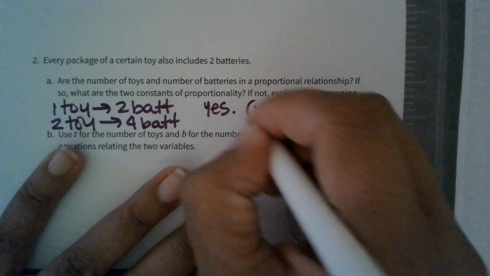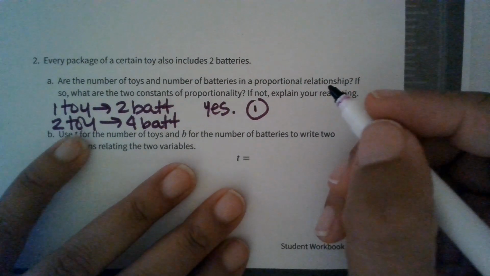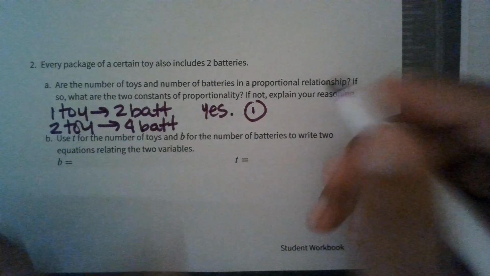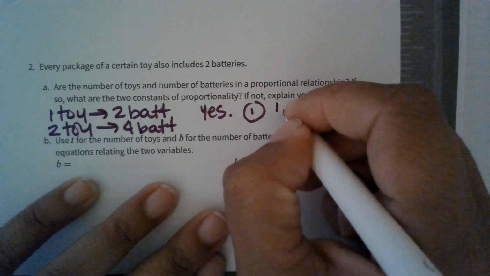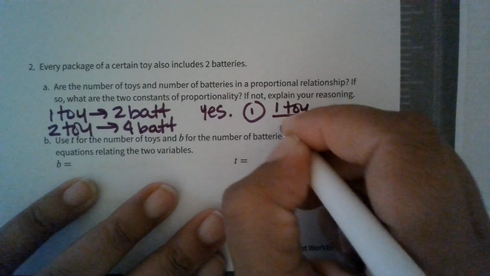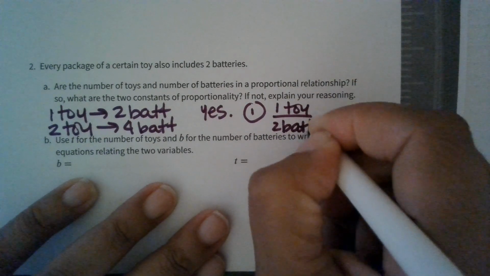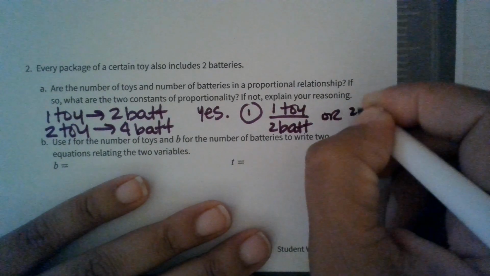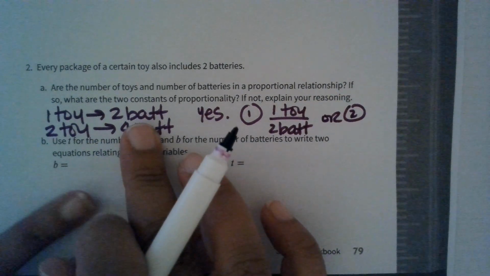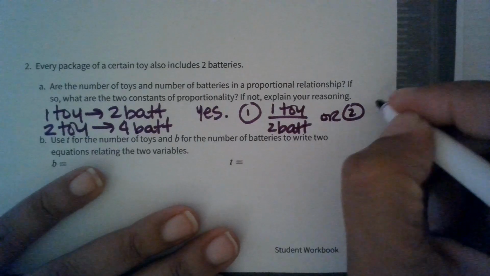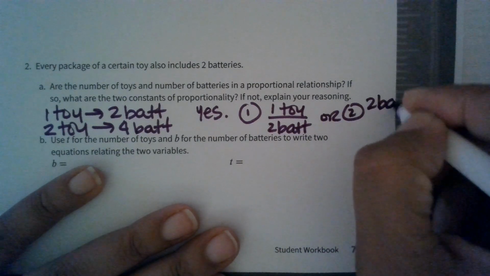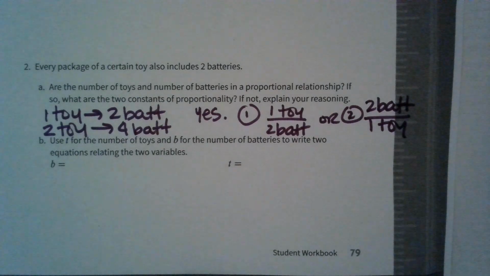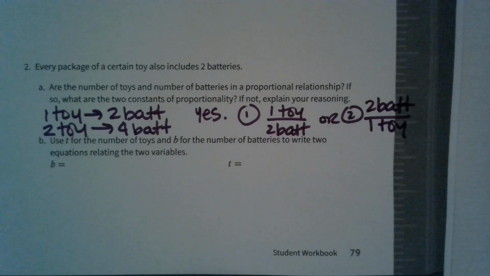So scenario 1 can be 1 toy per 2 batteries, right? 1 toy per 2 batteries. And we know we usually write that as a unit rate anyway. Or scenario 2 could be how many batteries per toy. So I can say 2 batteries per 1 toy. My constant will be 2 different numbers though.